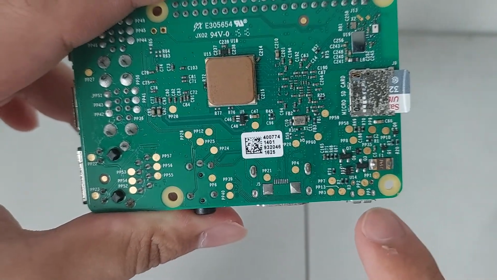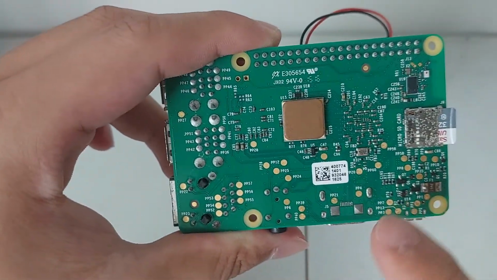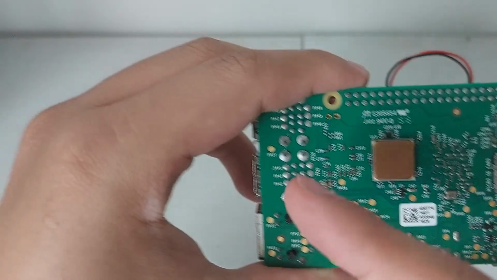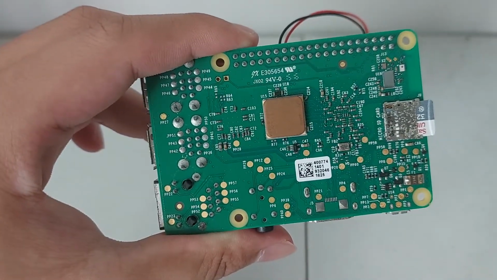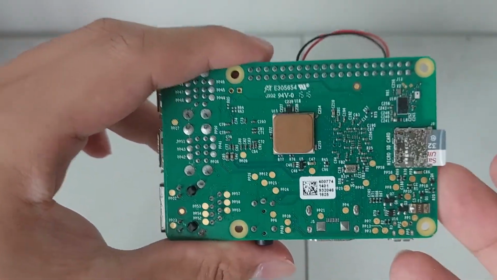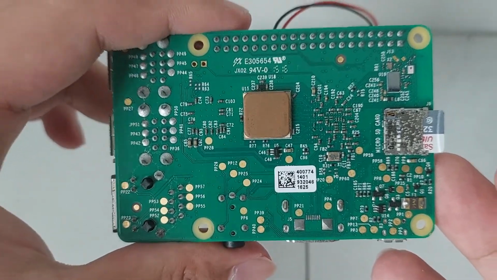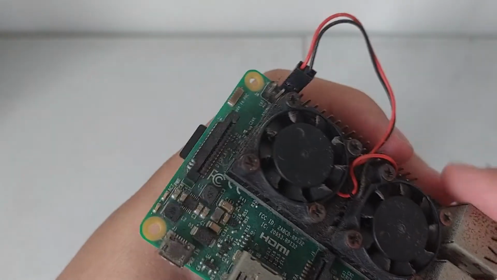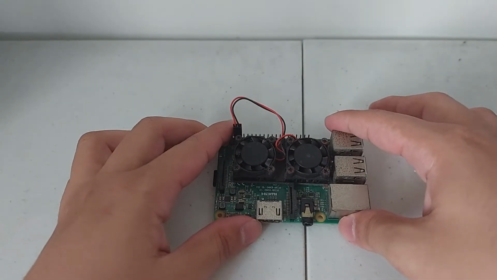And these are just the test points, and they're all around the board to measure different aspects, whether it's the voltage going into these USB ports or the chip voltage, etc. So I had to use an online guide to find the appropriate test points in order to measure the voltage that the Raspberry Pi is receiving.